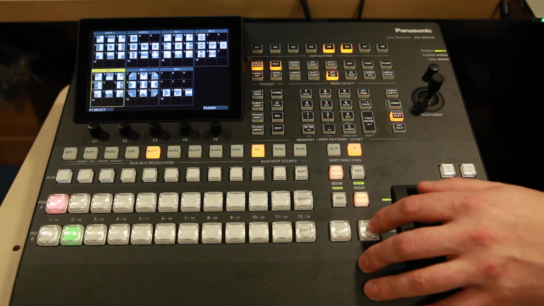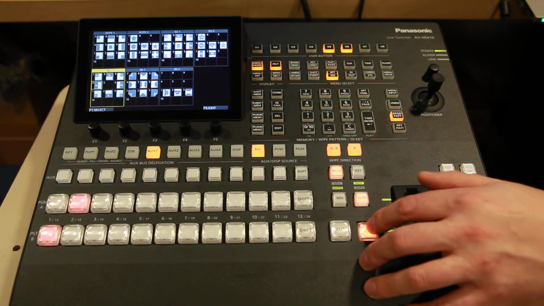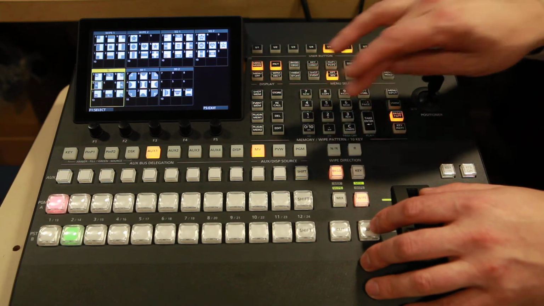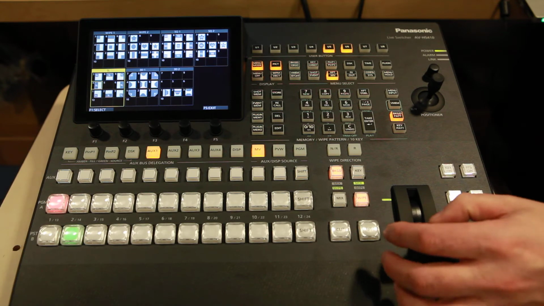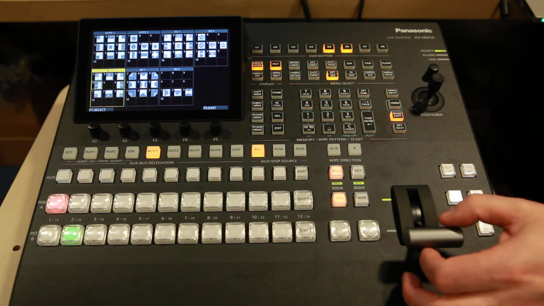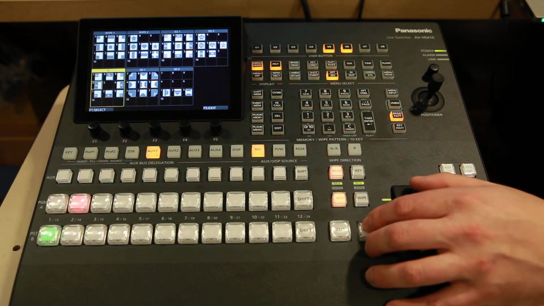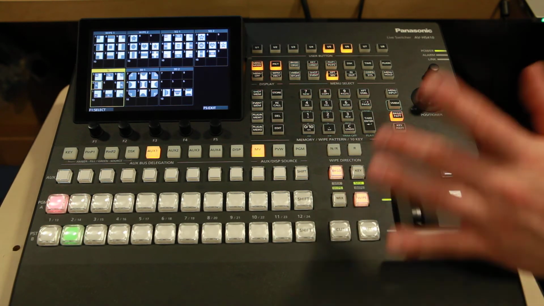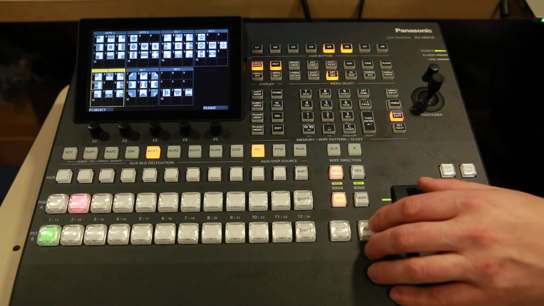Go from one side, go from one or another, back and forth. So this is wipe. You can have just like dissolve or mix by choosing this one. So this wipe will take effect for patterns and mix, just a clean mix.